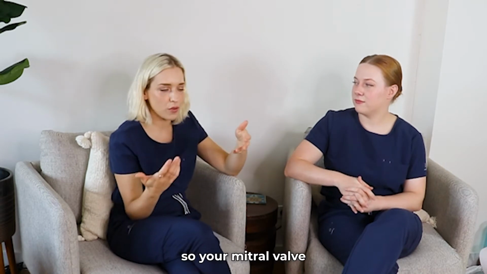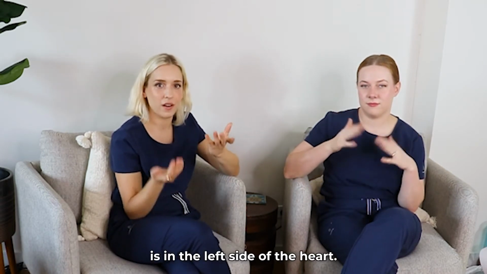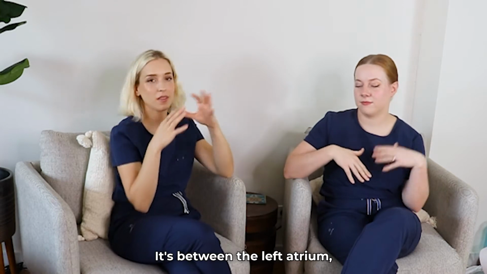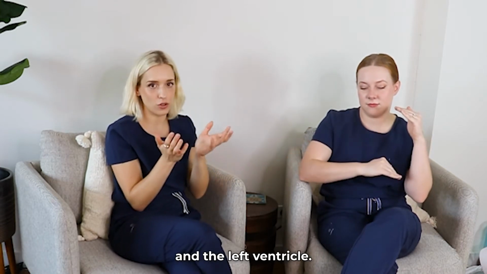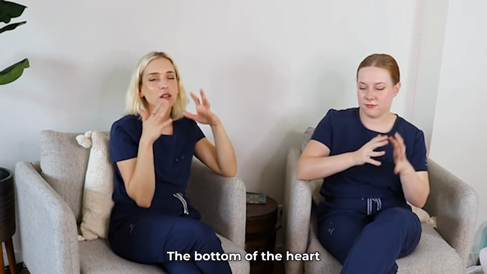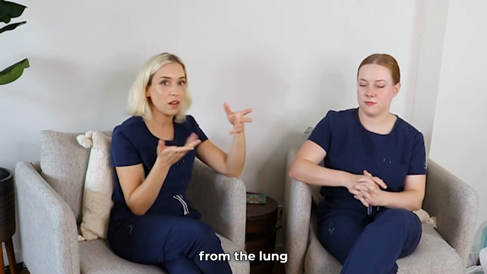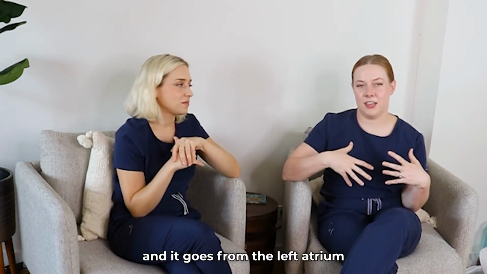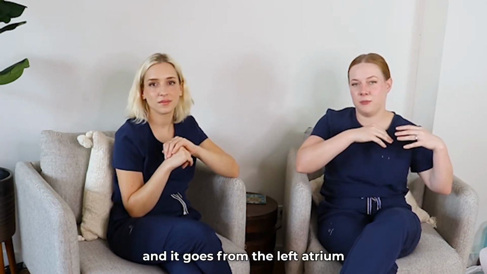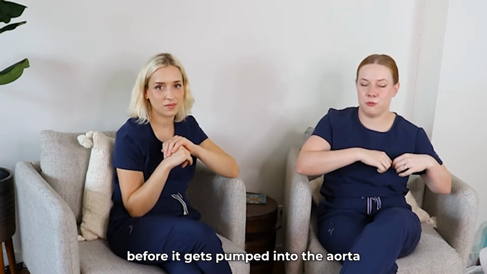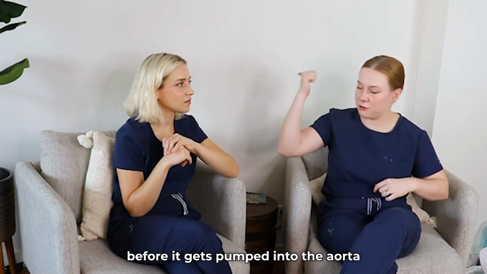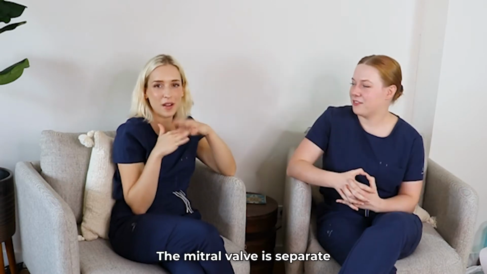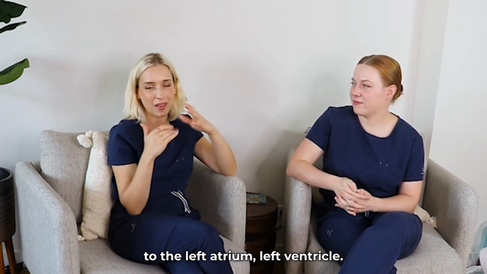Your mitral valve is in the left side of the heart. It's between the left atrium, the top of the heart, and the left ventricle, the bottom of the heart. Blood comes into the left atrium from the lung, full of oxygen, and it goes from the left atrium into the left ventricle before it gets pumped into the aorta to be delivered to the rest of the body. The mitral valve separates the left atrium and the left ventricle.